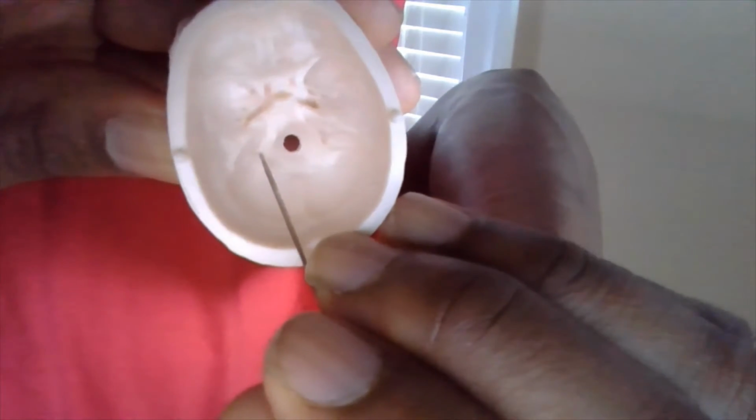Then we got the carotid canal, excuse me, and that would be back here. Next to the carotid canal we have the jugular foramen. The jugular foramen is also located in the back. Next to the jugular foramen, we have the foramen magnum, and the foramen magnum would be this right here, this hole right here in the middle.